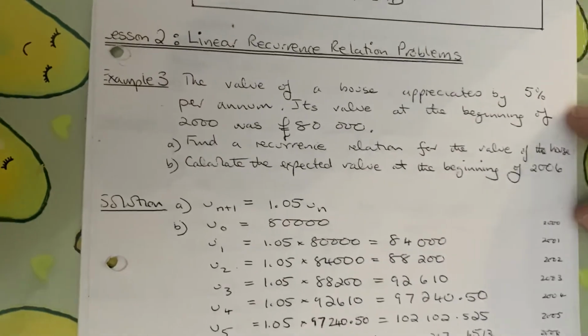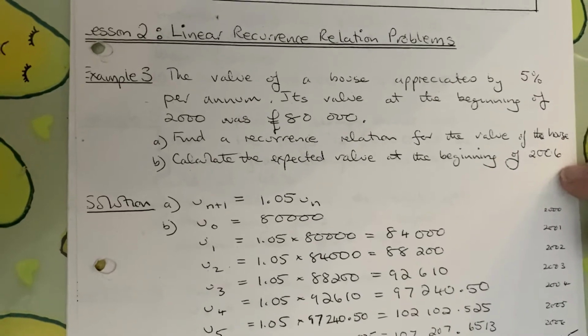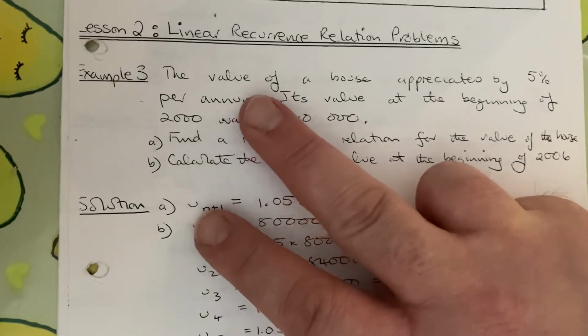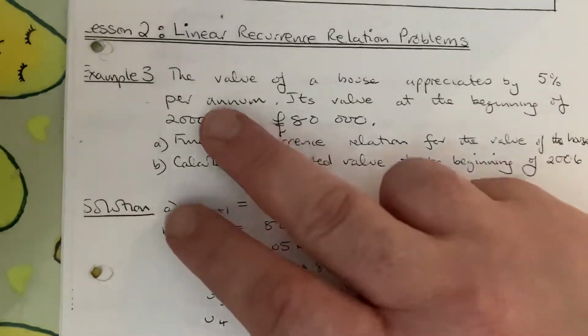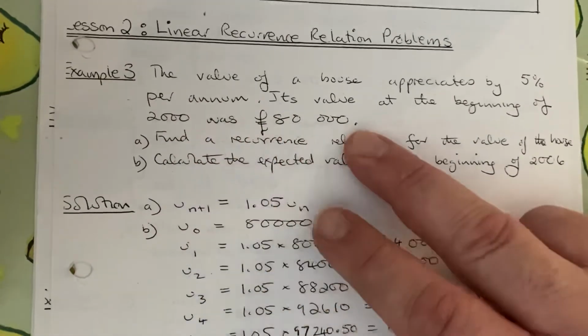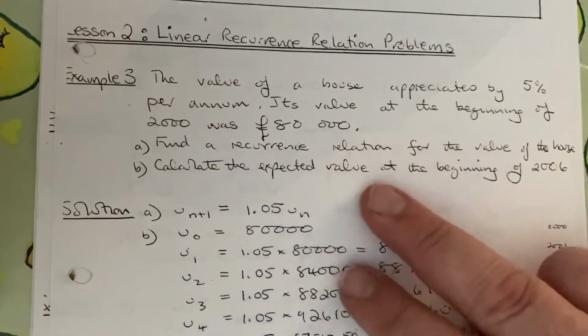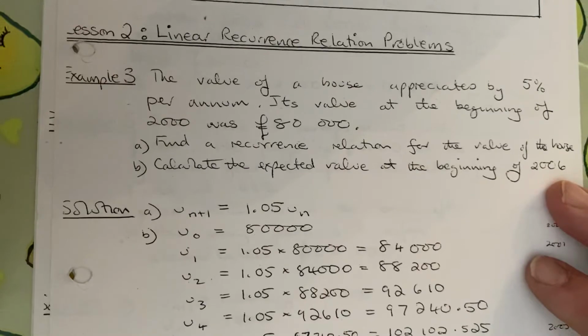Okay, we're going to look at linear recurrence relations. We kind of already have the stuff we were doing last week, very similar. So let's look at this first example. The value of a house appreciates by 5% per annum. Its value at the beginning of 2000 was 80,000. Find the recurrence relation for the value of the house and calculate the expected value at the beginning of 2006.